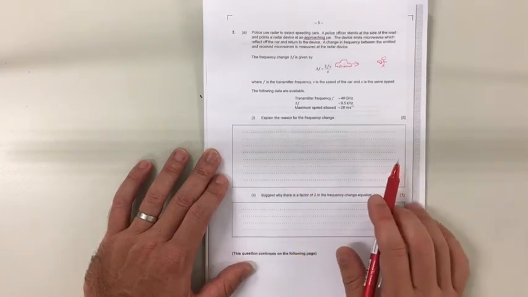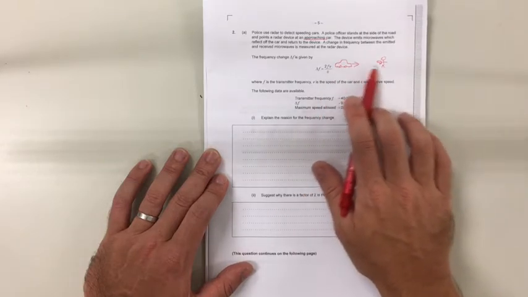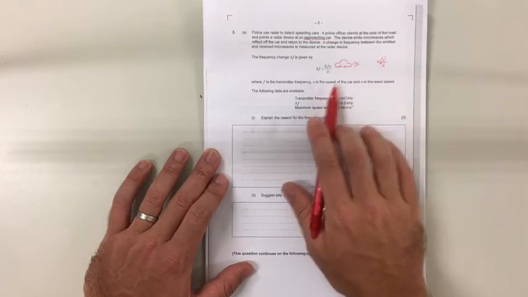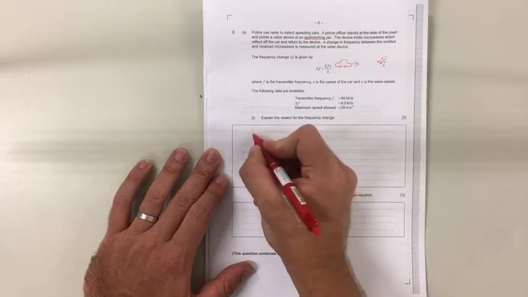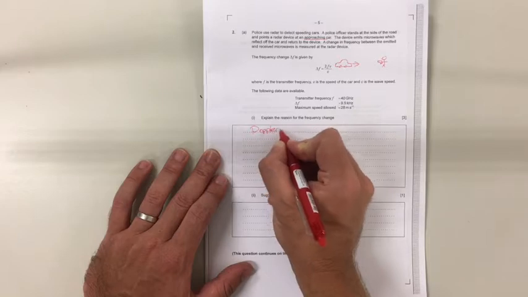Now, the first thing you need to do is say that the reason for the frequency change is because there is a relative motion between the two. One of them, either the car or the police officer, is moving relative to the other one. So you can say there's a relative motion, or you can simply say that the frequency change is due to the Doppler effect.